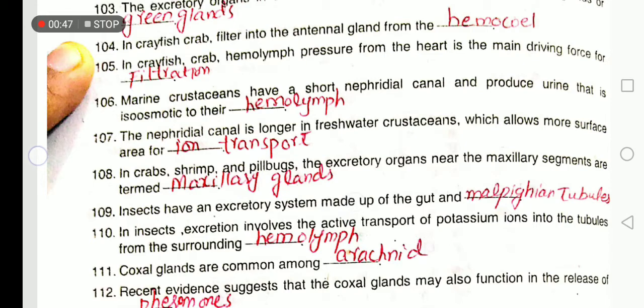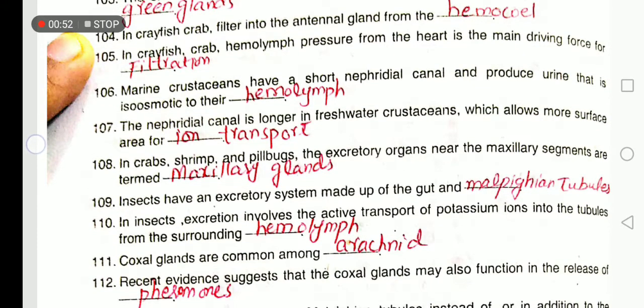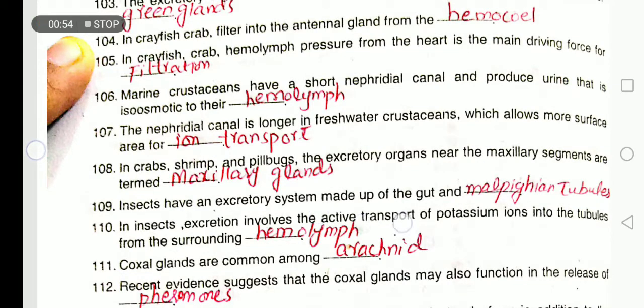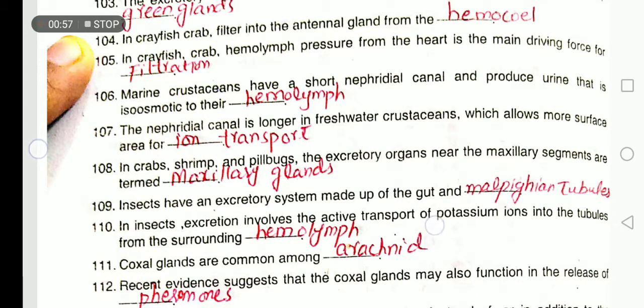Insects have an excretory system made up of the gut and the Malpighian tubules. In insects, excretion involves the active transport of potassium ions into the tubules from the surrounding hemolymph.